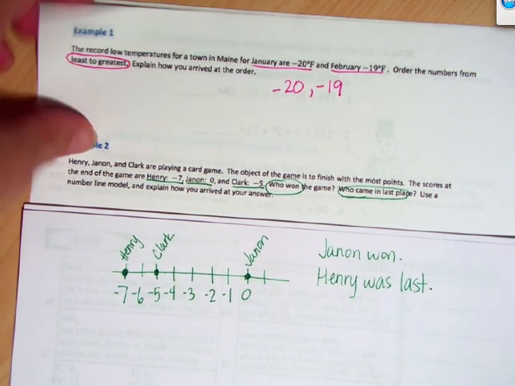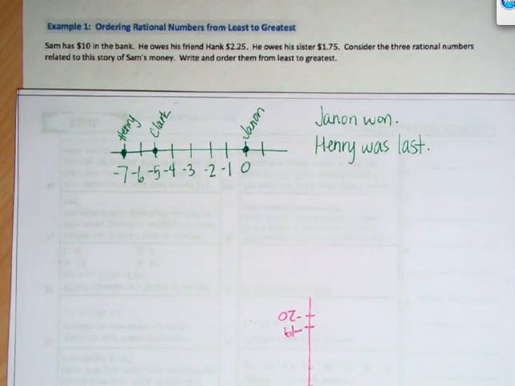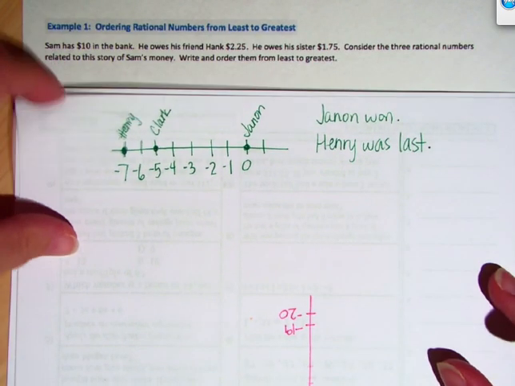Okay, let's move on and try another example. All right. Sam has $10 in the bank. He owes his friend Hank $2.25. He owes his sister $1.75. Consider the three rational numbers related to the story of Sam's money. Write and order them from least to greatest.